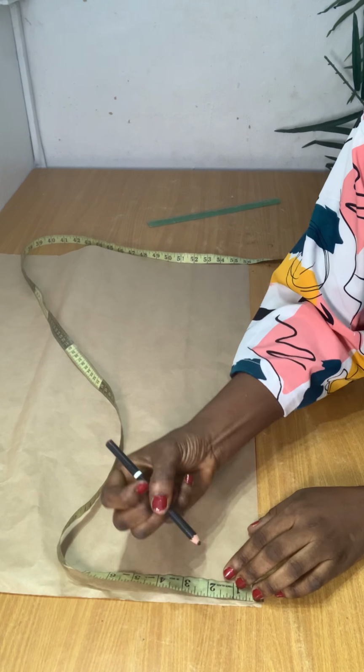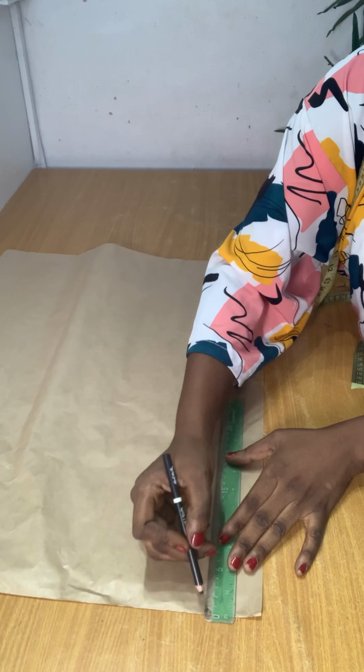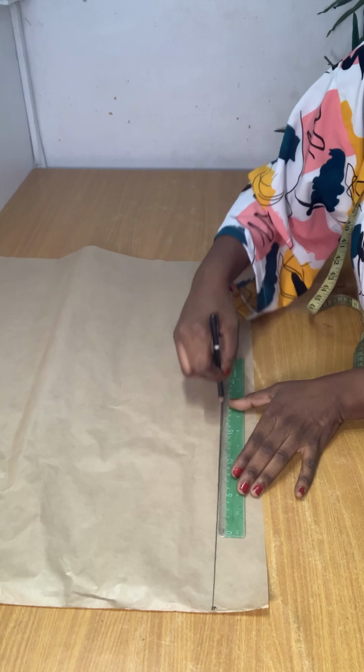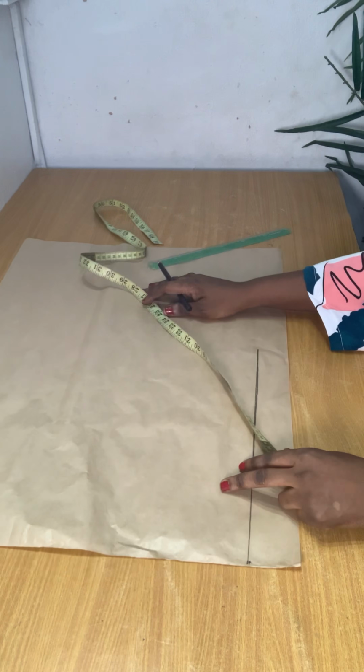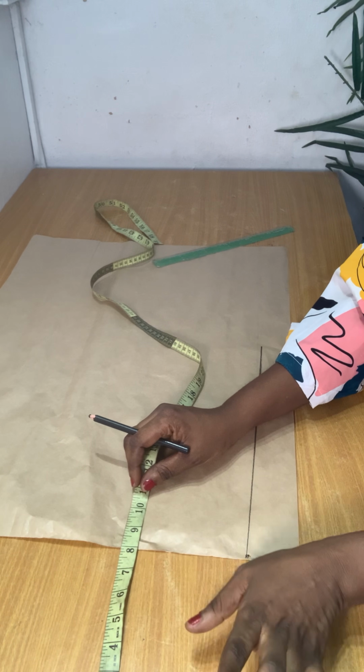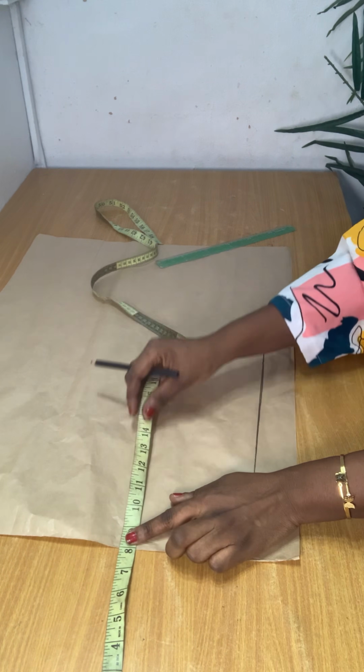So I'll chalk my zip allowance, which is 2 inches. I'll connect it all the way down. So guys, for the back, you determine how off you want your back to be. So I'm taking 8 inches off for the back, and then from that point I'll chalk my half length.